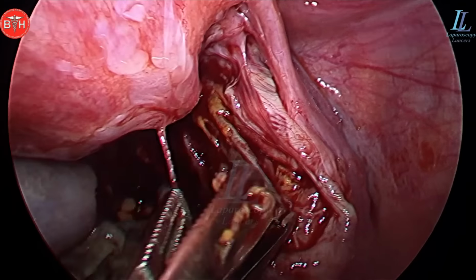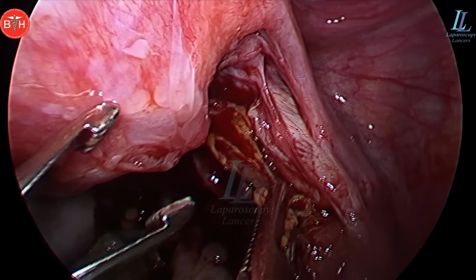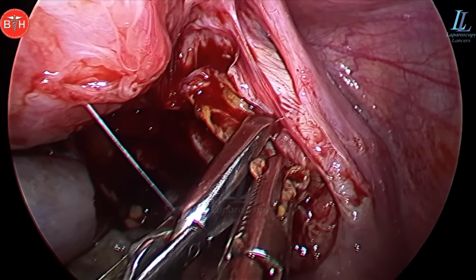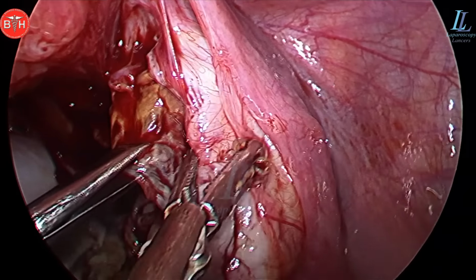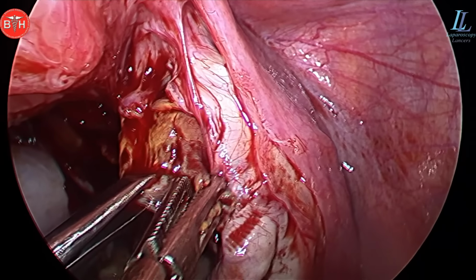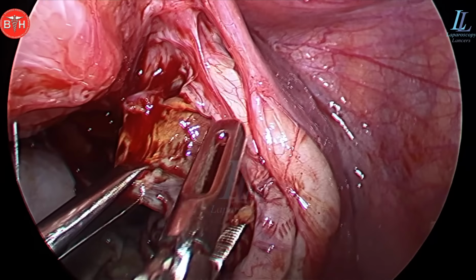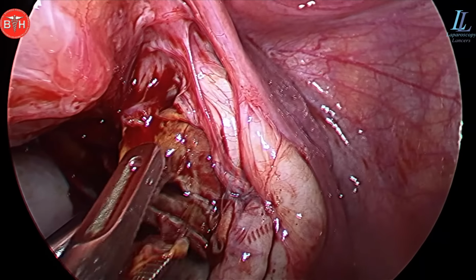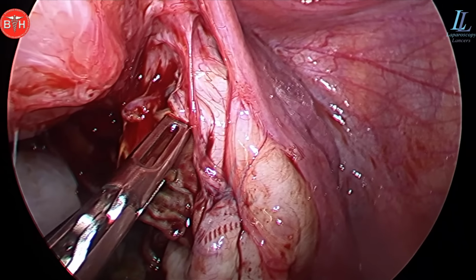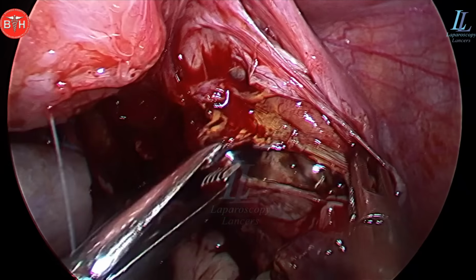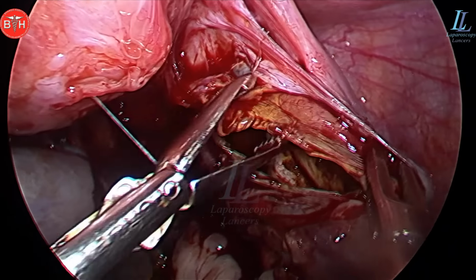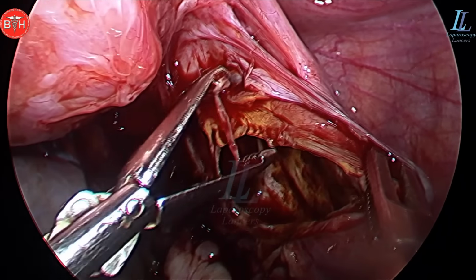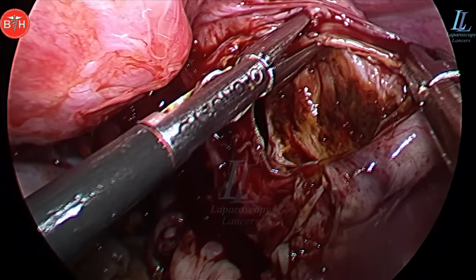So be patient, go step by step, no hurry, and be watchful. And if at all you are in doubt, please ask your camera surgeon or the anesthetist that if they see anything else. So respect their opinions also and watch. And there you can see I found one more chocolate cyst there, and now this also needs excision.